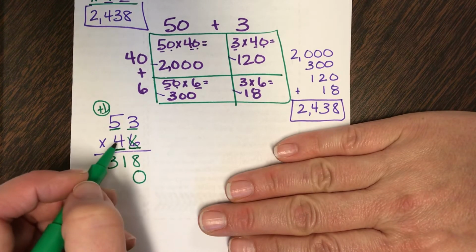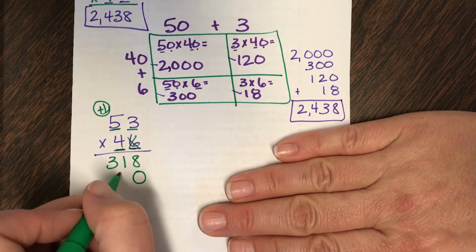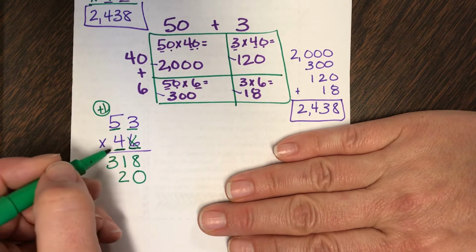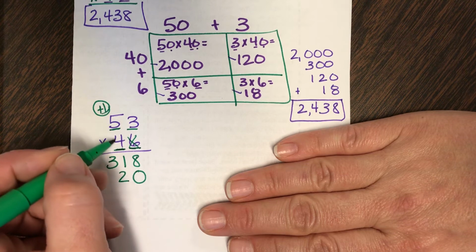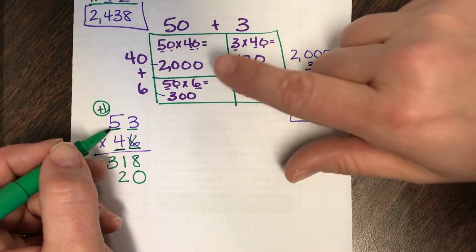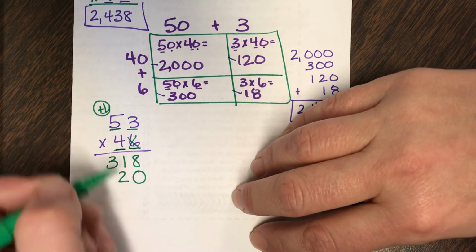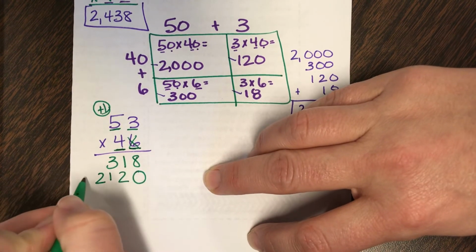But looking back at our problem, just 4 times 3 is 12. And we have to regroup that 1. I'm just going to leave it right there. So when we see 4 times 5, it's really 40 times 50, which you can see right there as well. So 4 times 5 is 20, plus that 1 is 21.